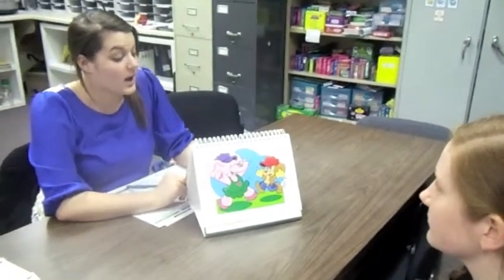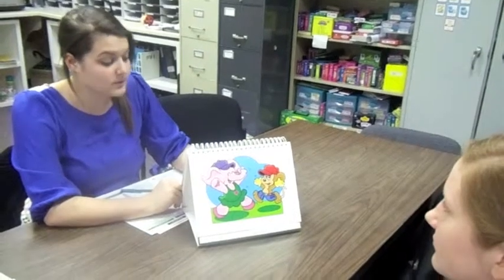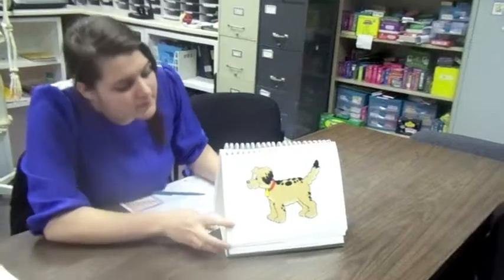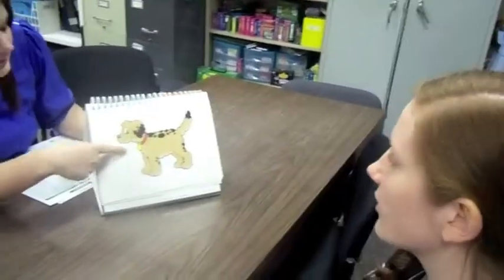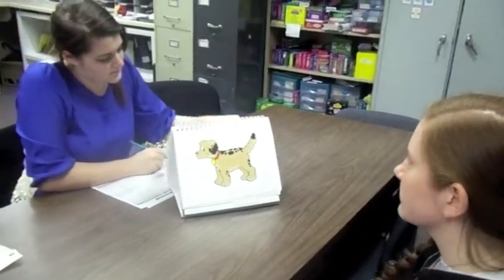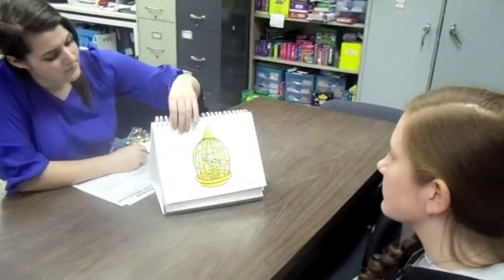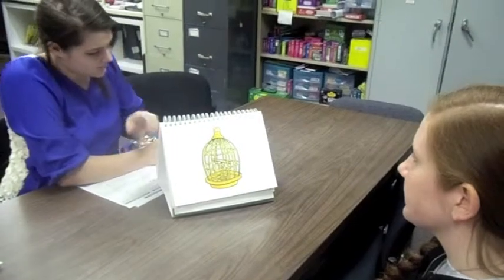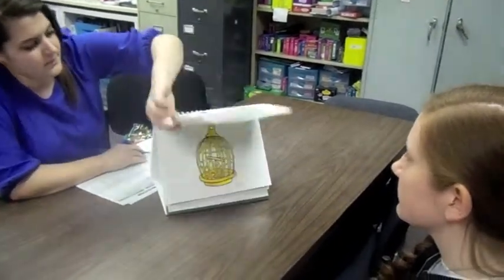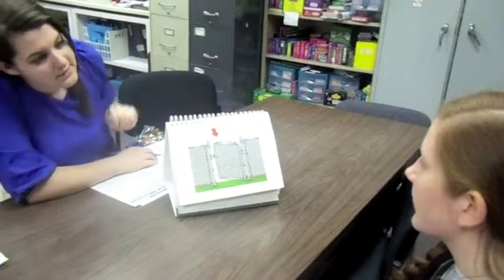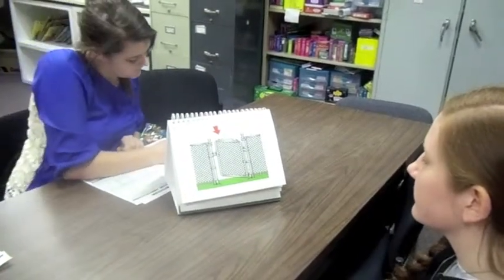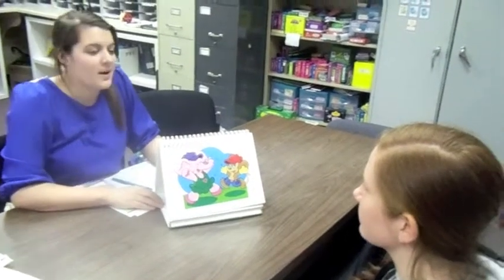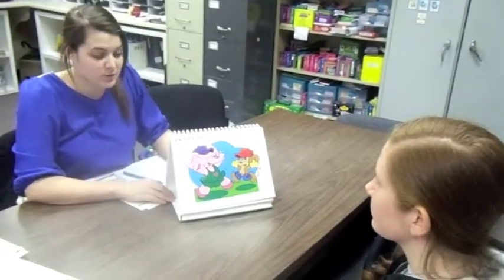Okay, I'm going to show you some pictures now, and you say what you see, okay? What is this? Dog. What is this? K. What is this? Gate. You did a great job saying all those words.